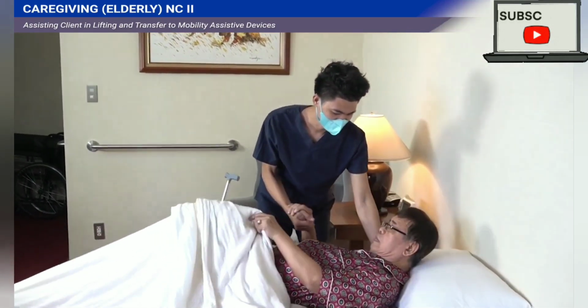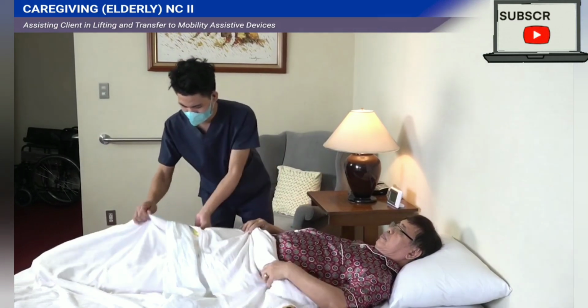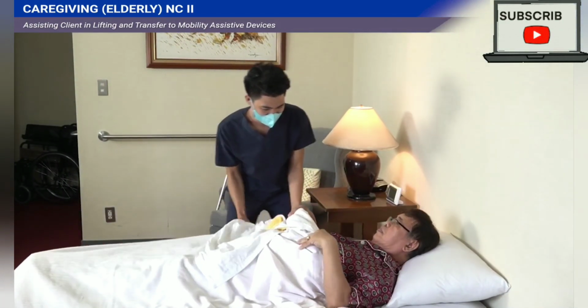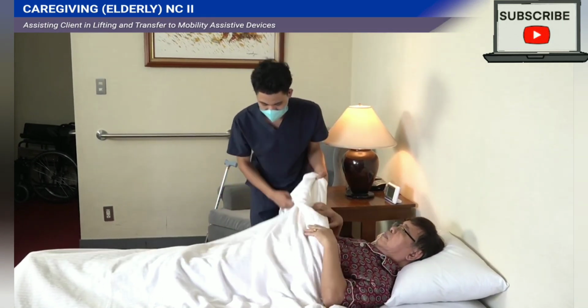Once the client's feet touch the edge of the bed, help the client sit down. Ask the client to reach for the bed, bend the knees, and keep the shoulders forward.